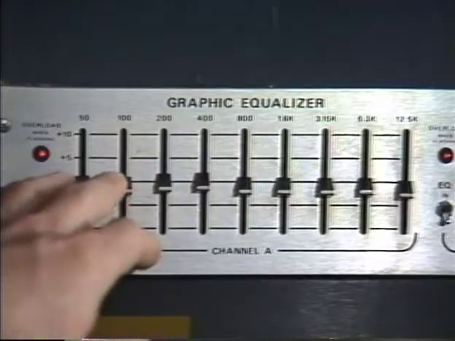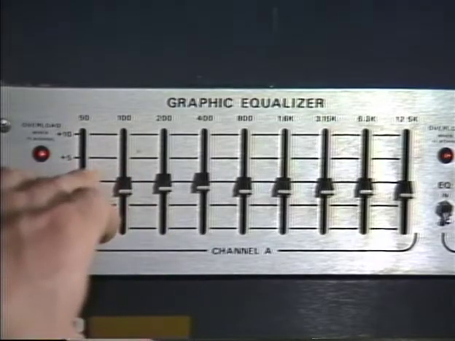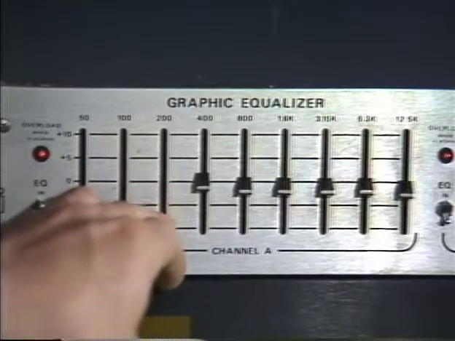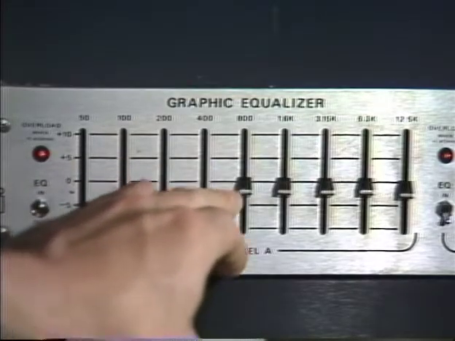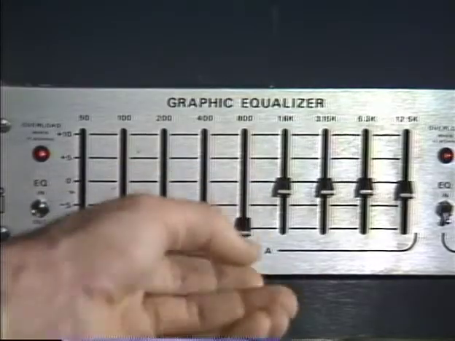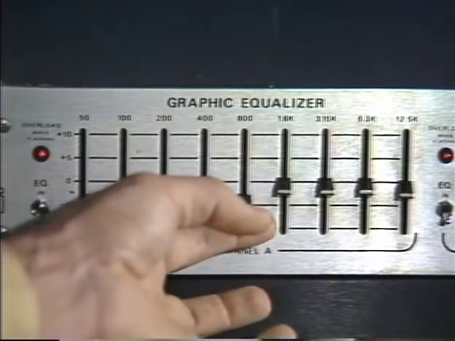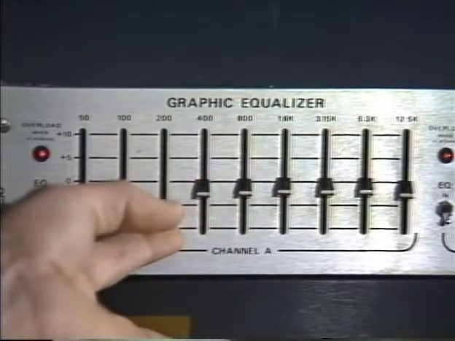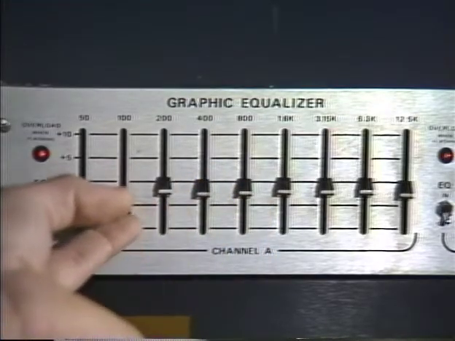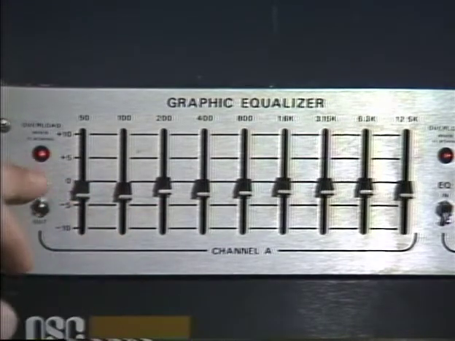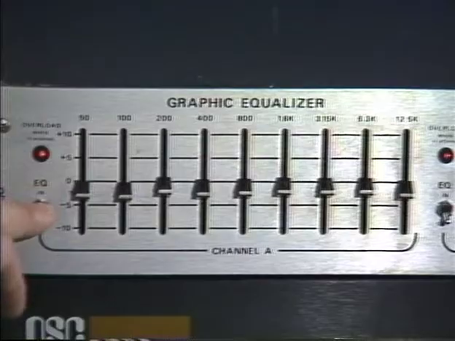And now let me cut out the lows, and you'll hear the lows disappearing. In effect, keeping the highs in effectively crispens the sound, either my voice or the music. And finally, let me go back to 0 dB equalization on each of the filters, and take the equalizer out of the circuit totally.